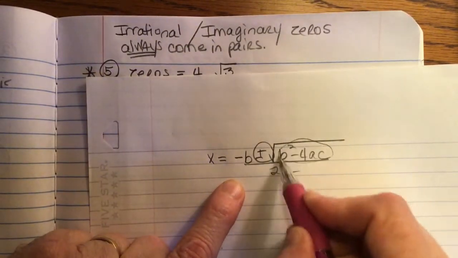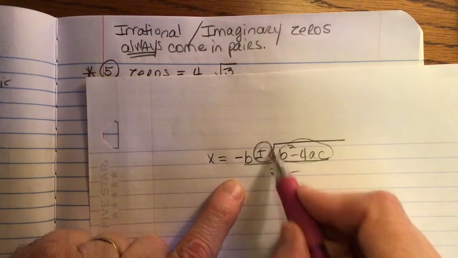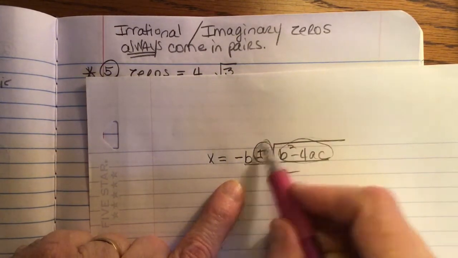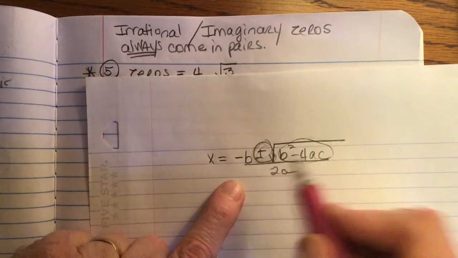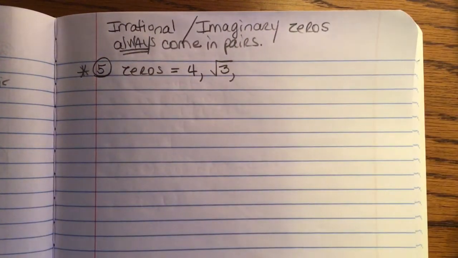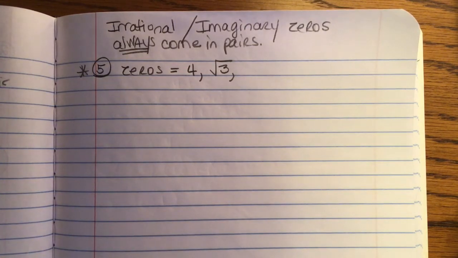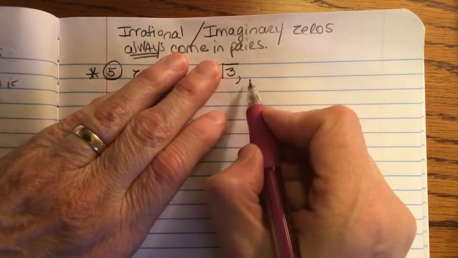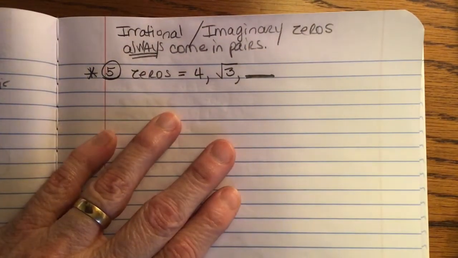If this is negative, you're going to get 2 imaginary. If this is like 17, you're going to get 2 irrational. So you will always have 2 solutions from irrational or imaginary zeros.